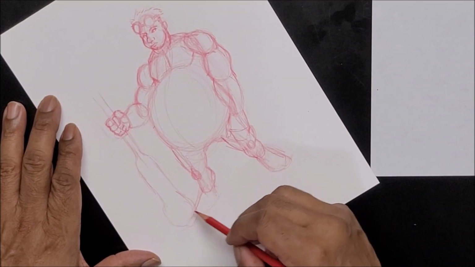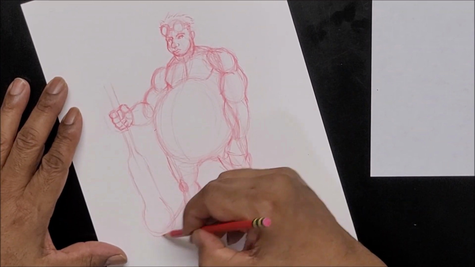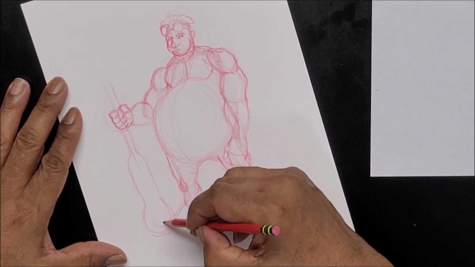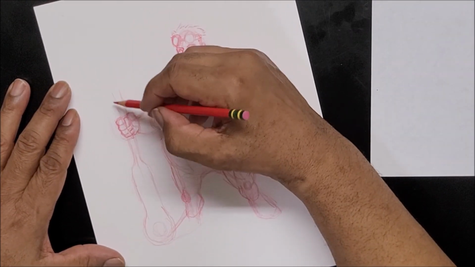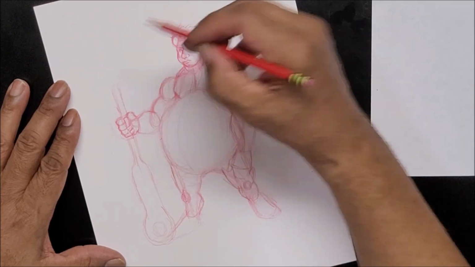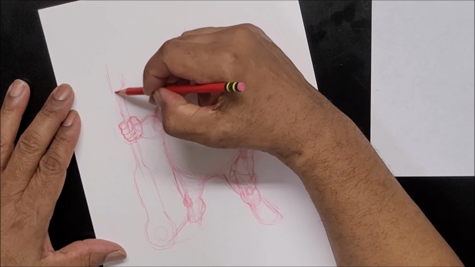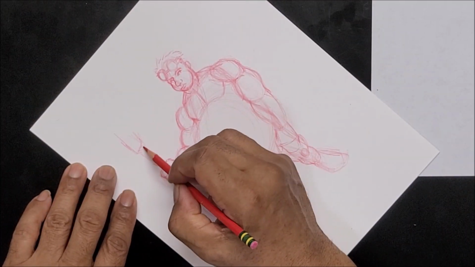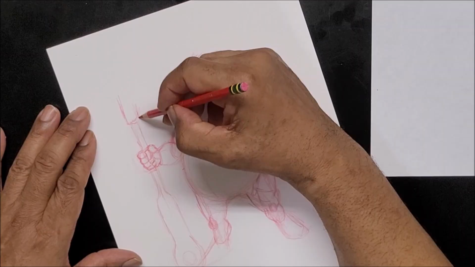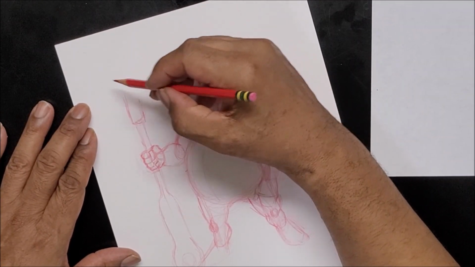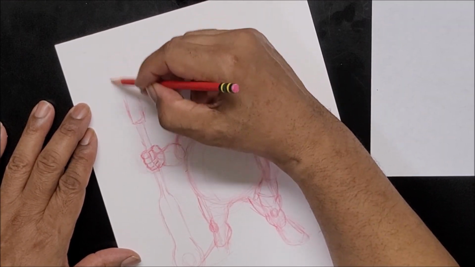In front of his foot, because that would be a little bit in front of his foot. If I can remember what these look like. Now you can easily make up whatever kind of tool. I could put just a wrench or something, but something different.